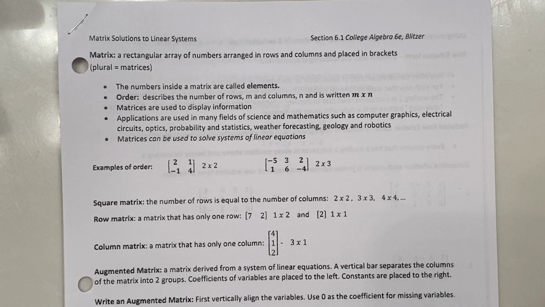In this lesson, we're going to be solving linear systems using Gaussian elimination. This is section 6.1. In previous lessons, we've solved linear systems of equations by using the substitution method and the elimination method. This is just another strategy for solving a linear system.